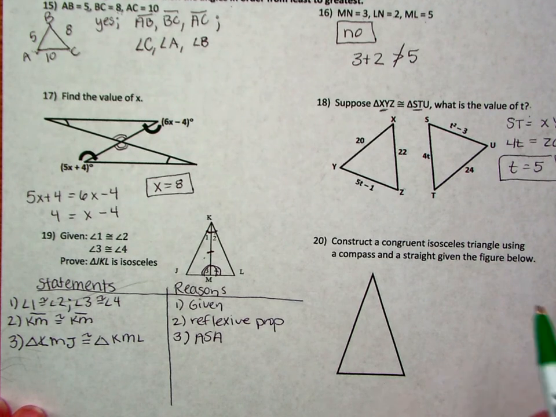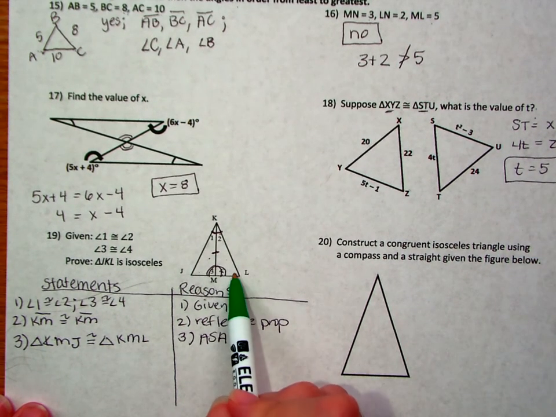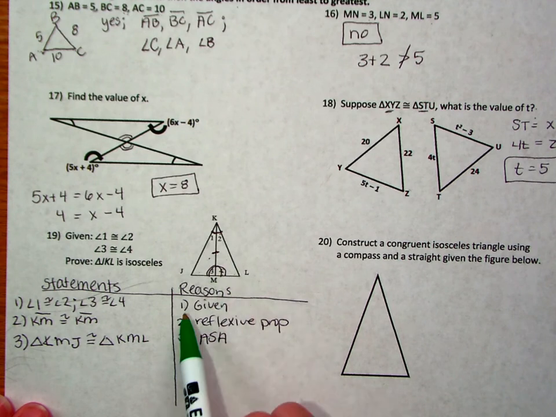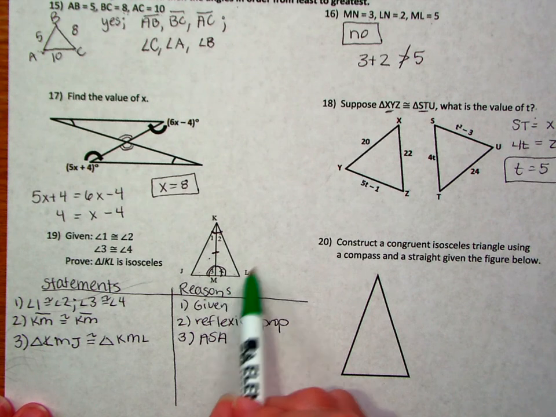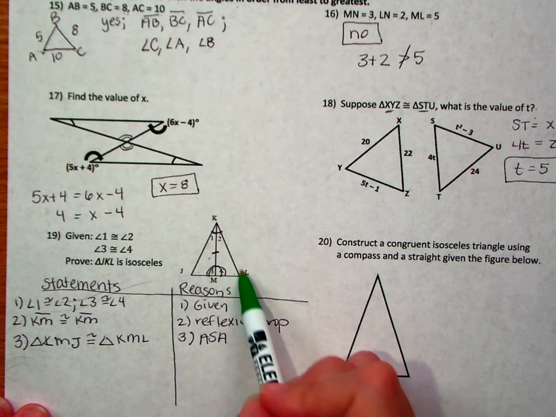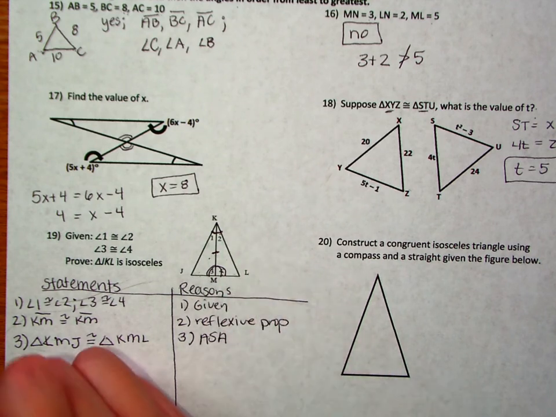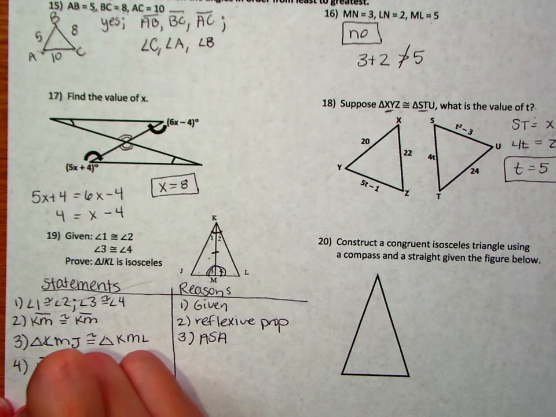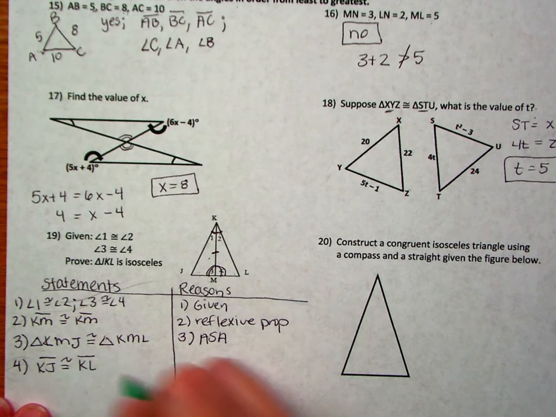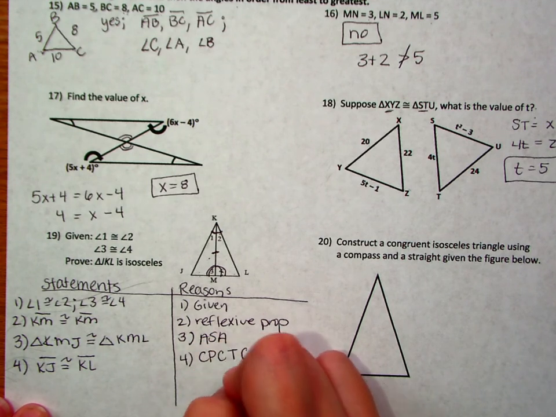So now that I've proven the triangles are congruent, what can I conclude from it? Well, I could conclude that these angles were congruent by CPCTC. I could conclude that these sides right here are congruent by CPCTC. But the one I'm most interested in is this side and this side here, because I need those to say that they're the same length in order to say this whole triangle here is an isosceles triangle. So number 4, I could say that segment KJ is congruent to segment KL. Why? Because corresponding parts of congruent triangles are congruent.